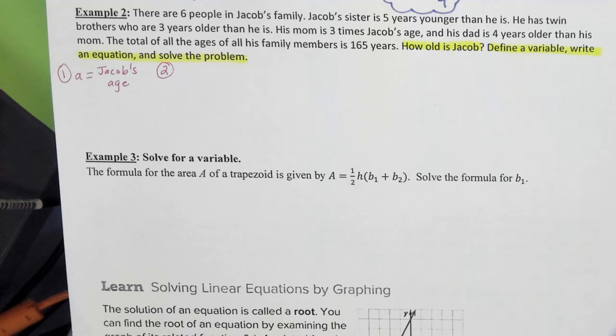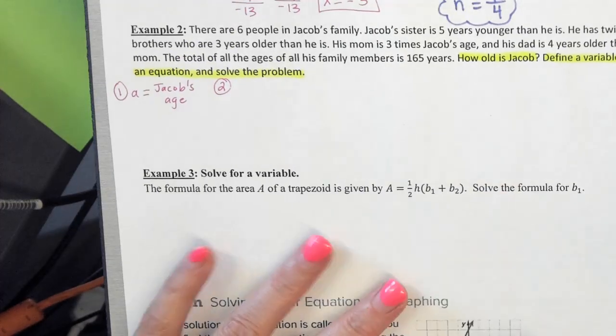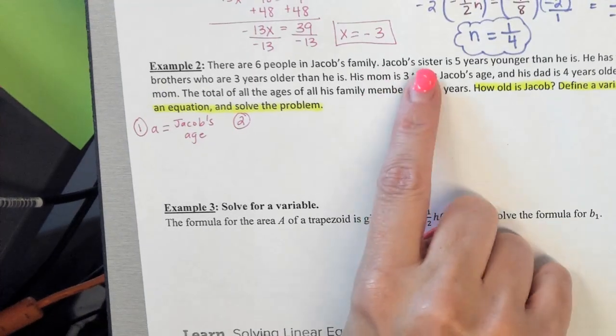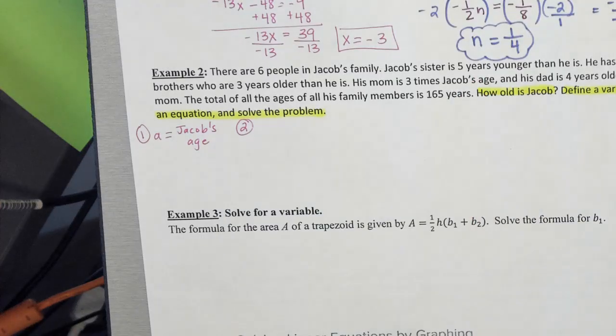Before we start solving, we're just going to double check and make sure you guys have a nice looking equation. At the very least, we know that all of the ages together is 165. So even if you're having trouble getting started, we can use some of these key values that they give us. It says Jacob's sister is 5 years younger than he is.